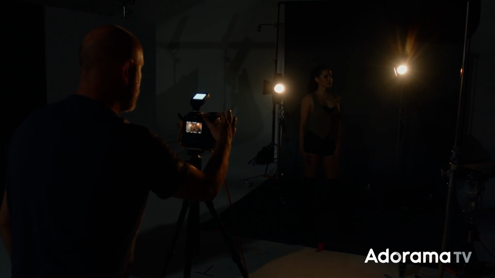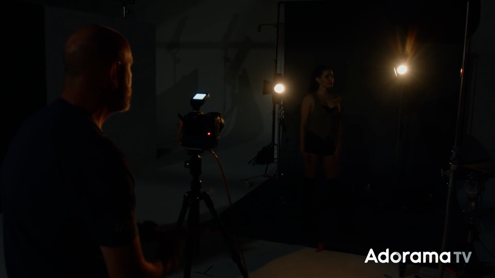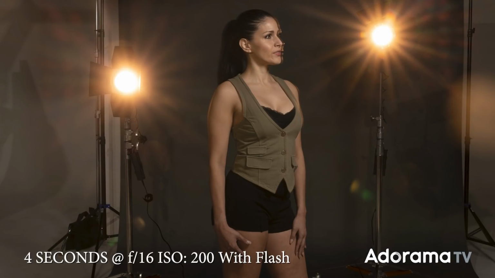So Teresa, are you ready? Here we go. The flash fired. We're going to wait 1, 2, 3, 4 seconds. And when we look at this, now you can see that we have this mix of a flash that's illuminating Teresa and the ambient light that is coming in.